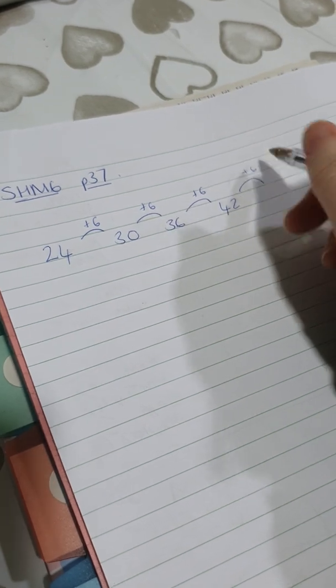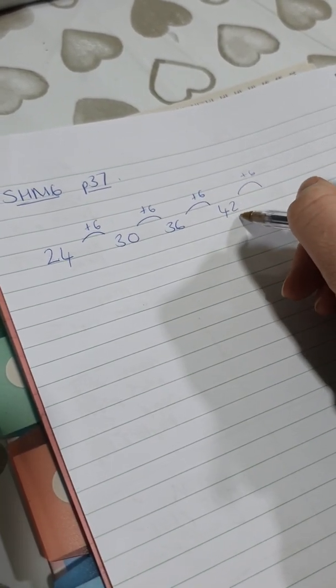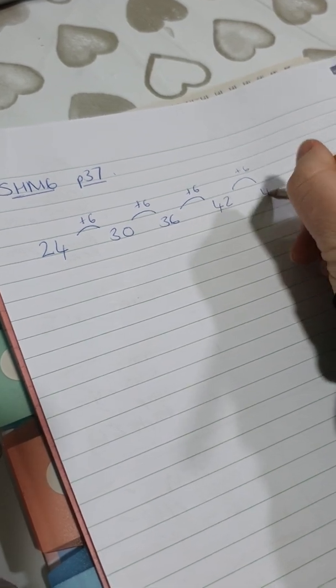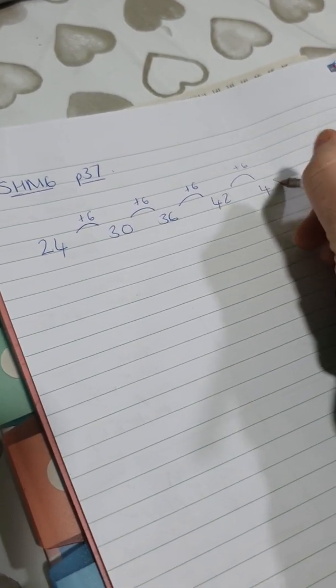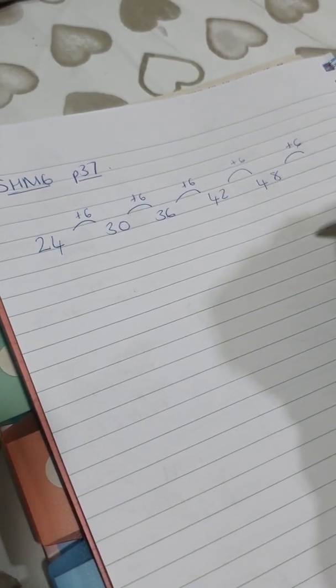Okay, add 6. You can do that easily even if you don't know your 6 times table, because you just add 6 onto the units there. Okay, your 10 stays the same. 6 add 2 is 8. Okay, and you do that all the way up to 96.